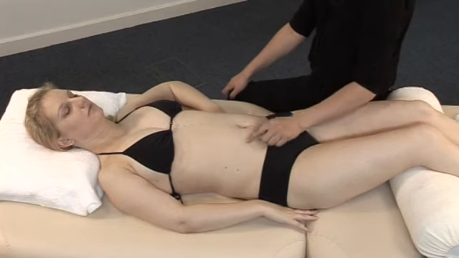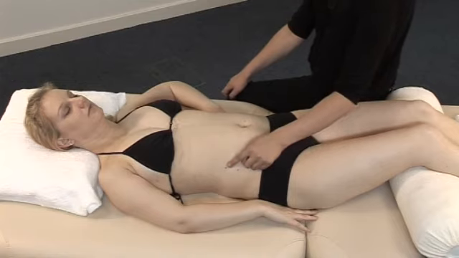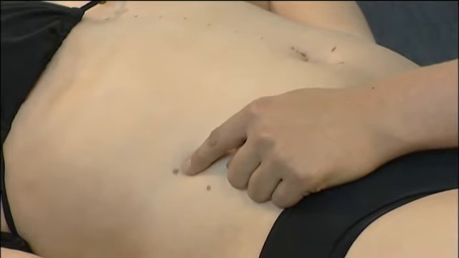Gallbladder 26 is directly lateral to the centre of the umbilicus, inferior to liver 13, which is at the free end of the 11th rib.